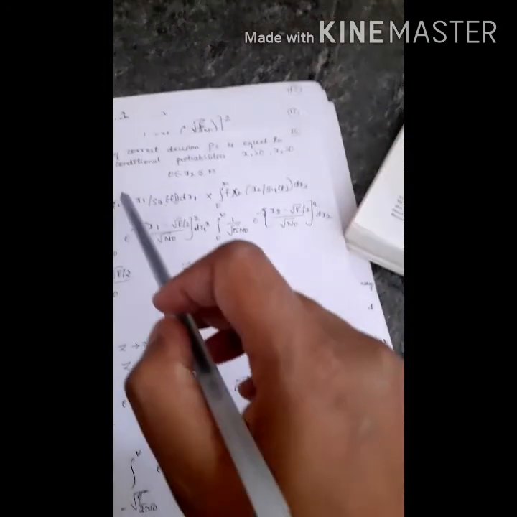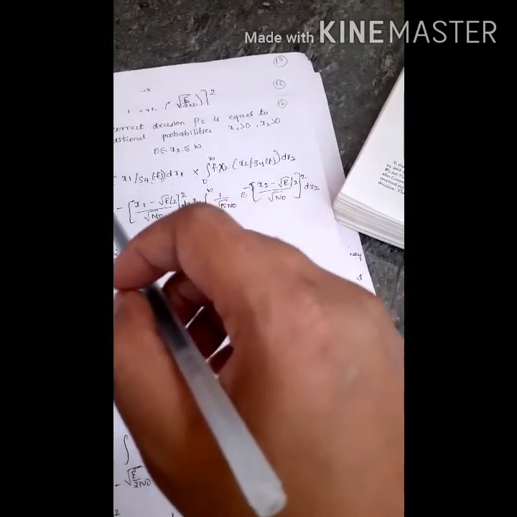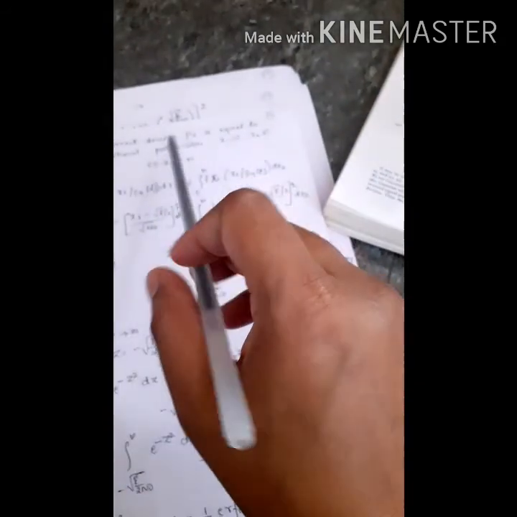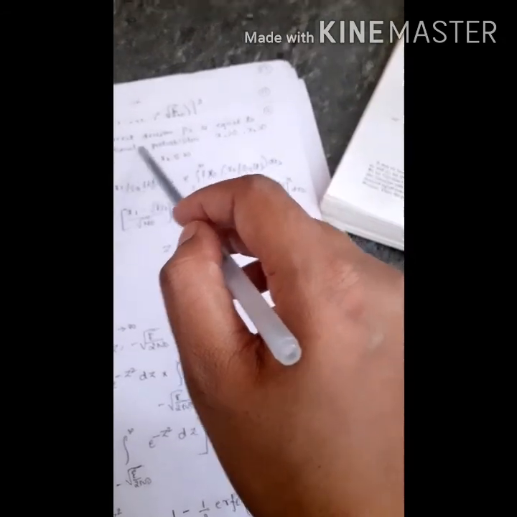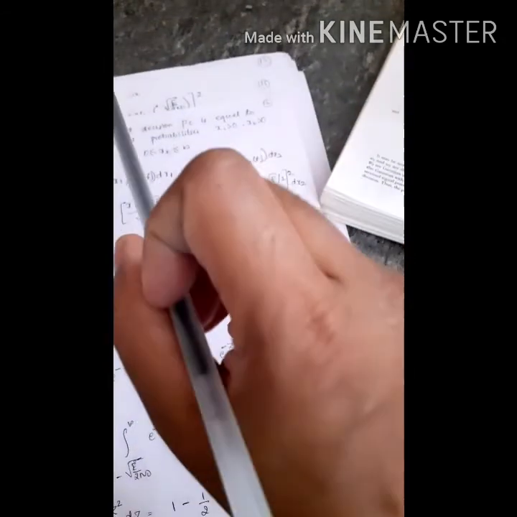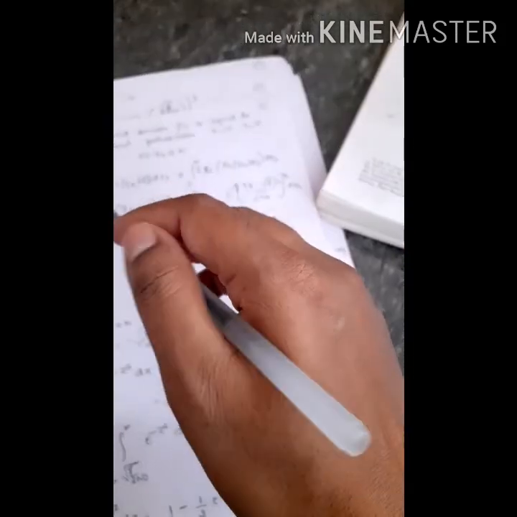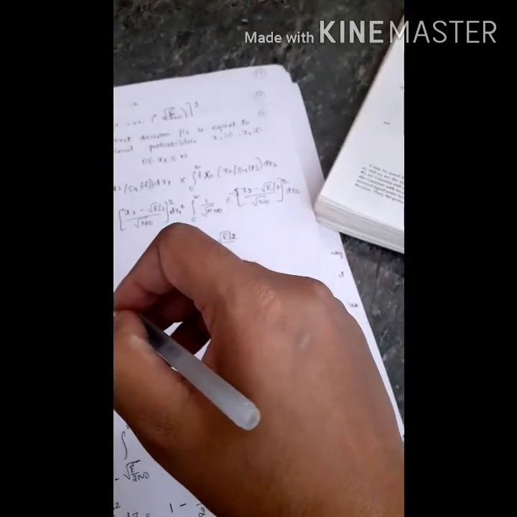And if we proceed, we can write here the probability that x1 is greater than 0 and the probability that x2 is greater than 0. X1 and x2 both are greater than 0. So these two are transmitted. Substitution in the Pc.